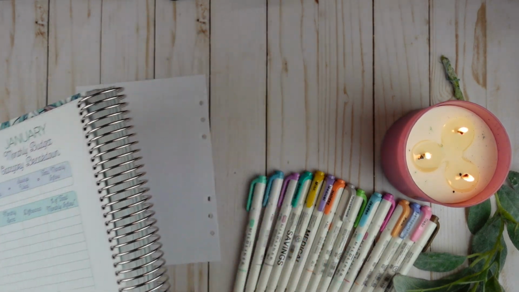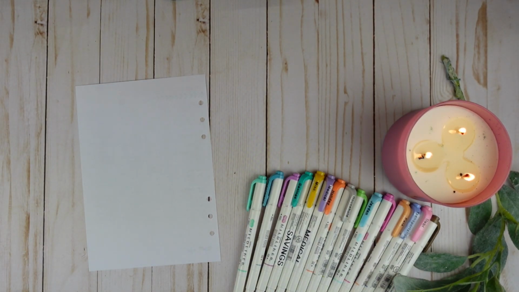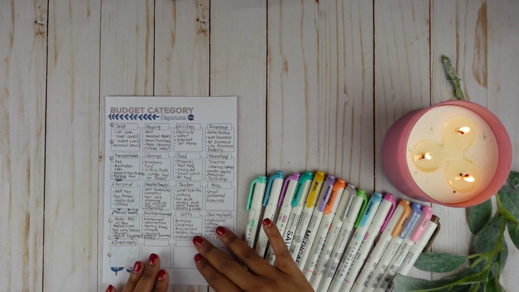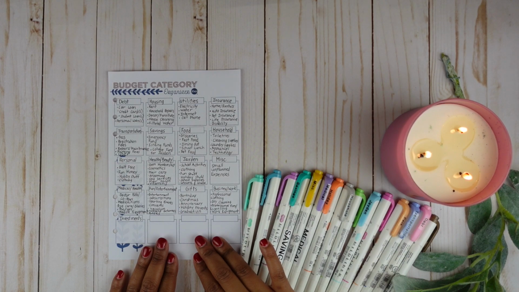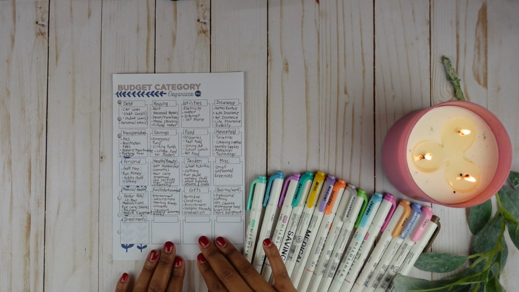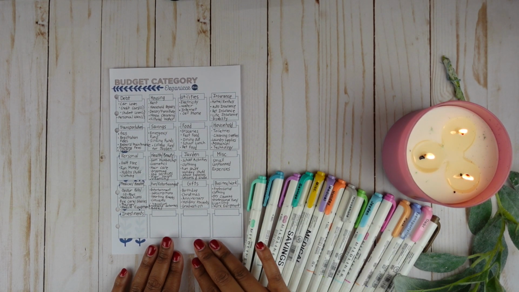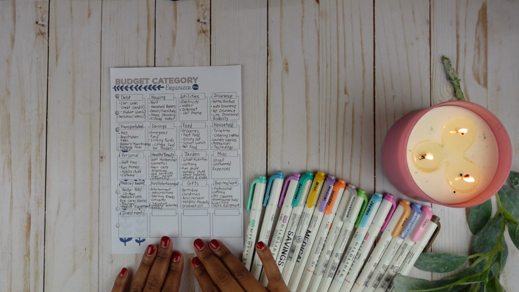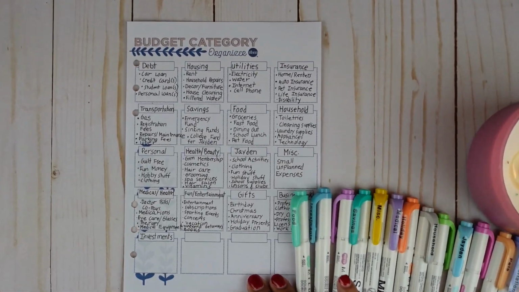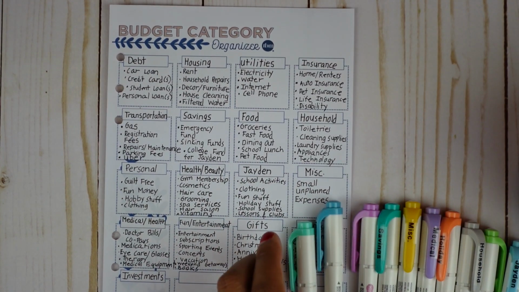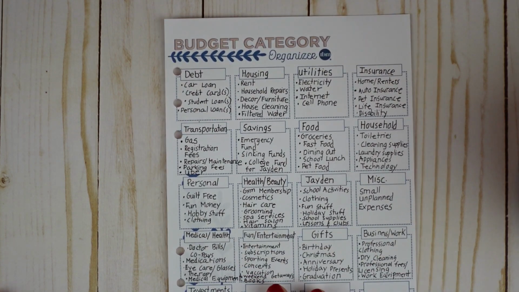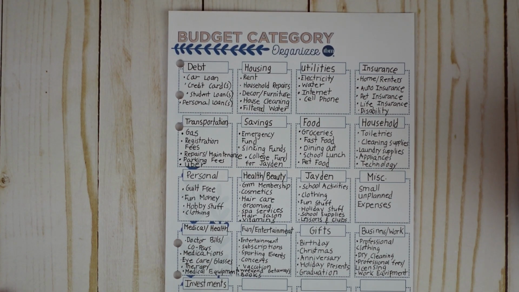So let's take a look at my 2022 budget categories. Last year, I just focused on the categories in my cash wallet, and I didn't really do a good job at tracking. I was really intimidated by the budget categories last year, so I did not use any of those. Let me go ahead and zoom in. I'll move these out the way. Here is a list of my budget categories.